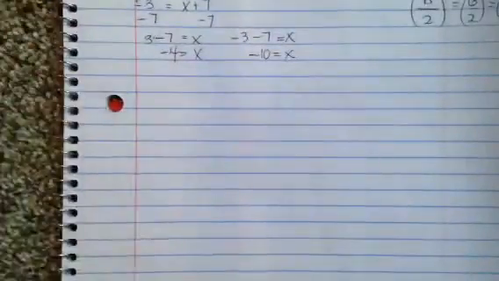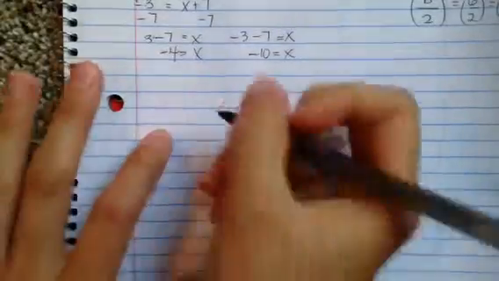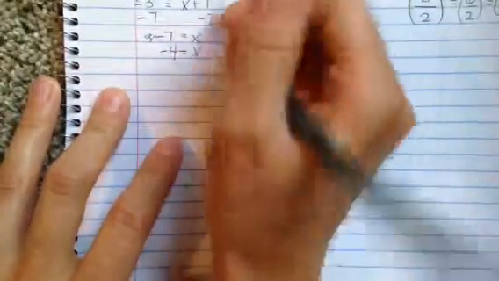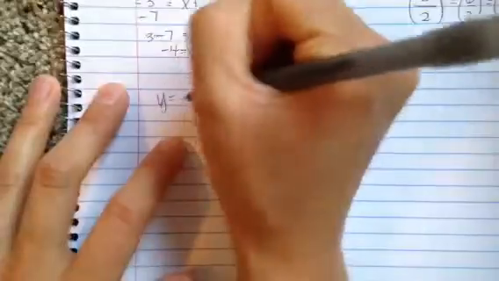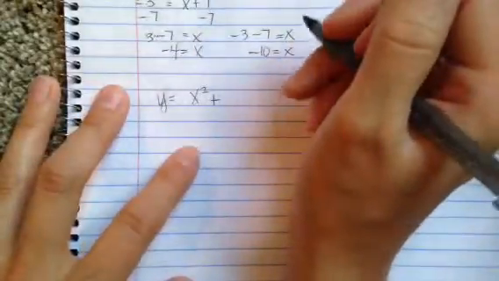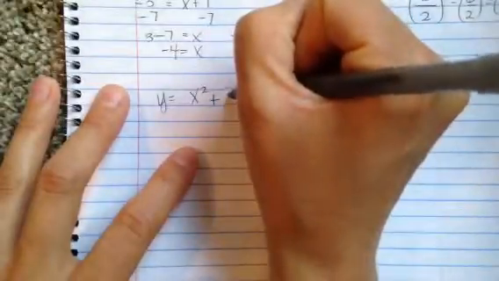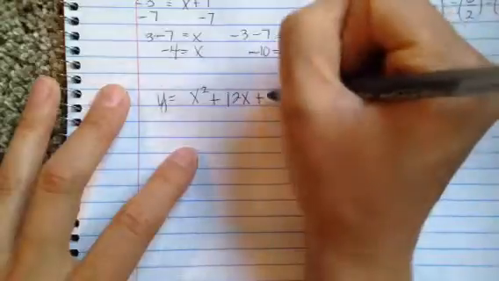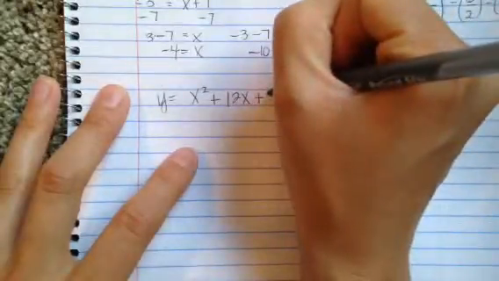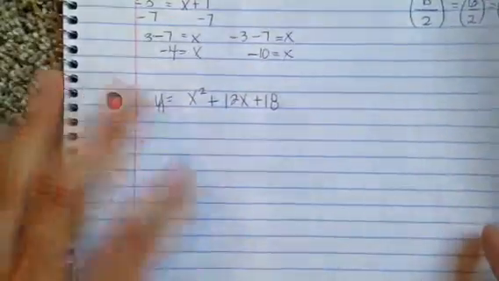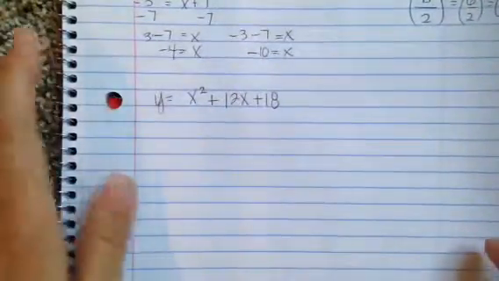So let me do one. Actually, I'm just going to do it, and it's not going to be a pretty one, which should be helpful because I don't think all of yours are going to be pretty. Okay, y equals x squared plus 12x plus 18. I don't know how this is going to work out. We're just going to go with it.